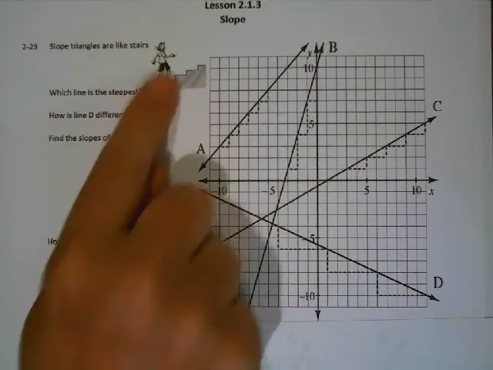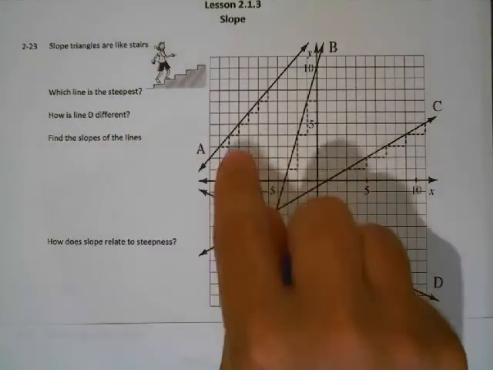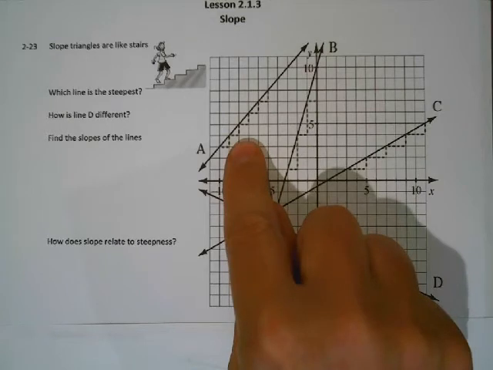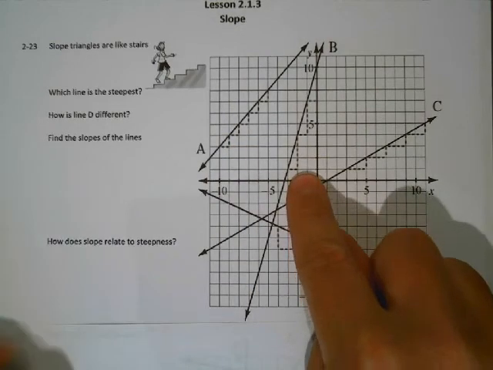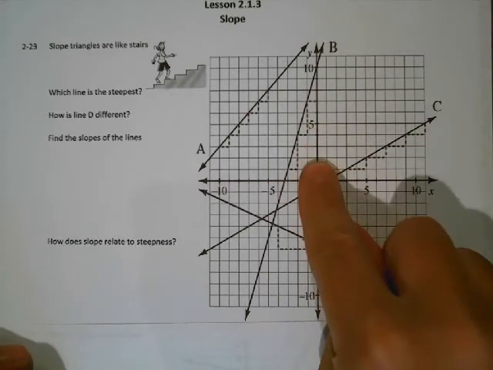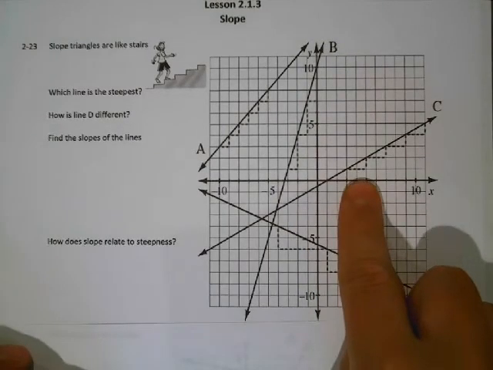First thing I want to talk about is how the slope triangles that we make are kind of like stair steps. In my house, the stairs are kind of like this, so not too bad to go up. But look at the slope triangles in this one. Look how high they are. Those would be the type of stairs that would kill your legs as you keep going up. Or you've got these ones, like this one and this one.